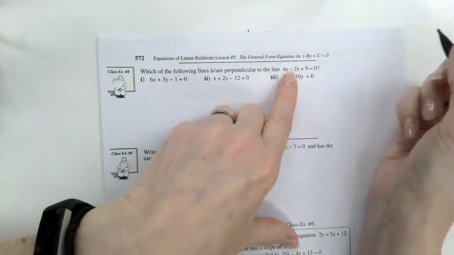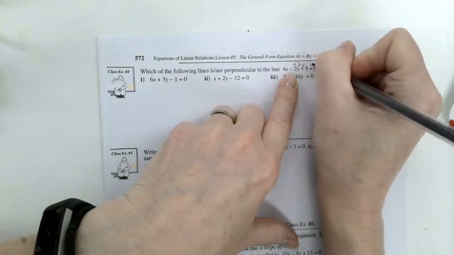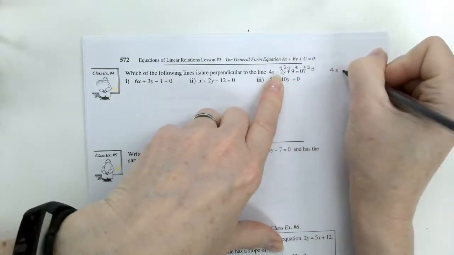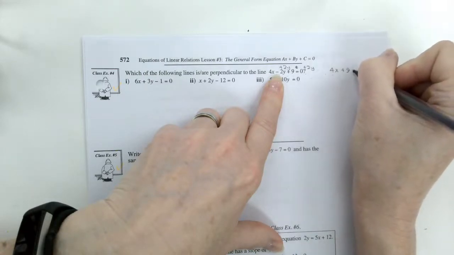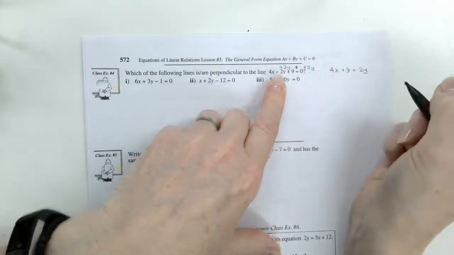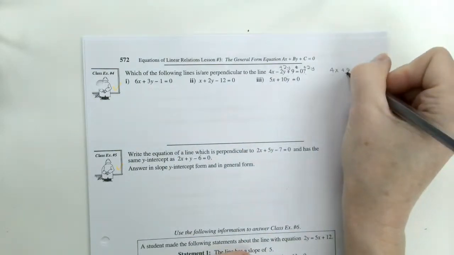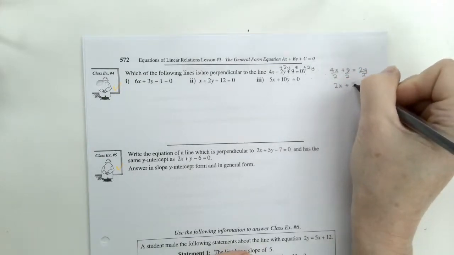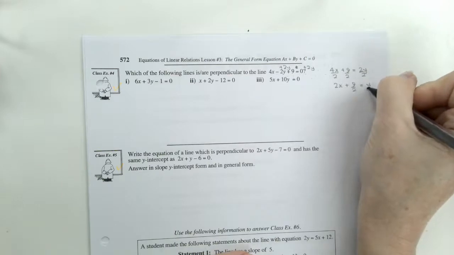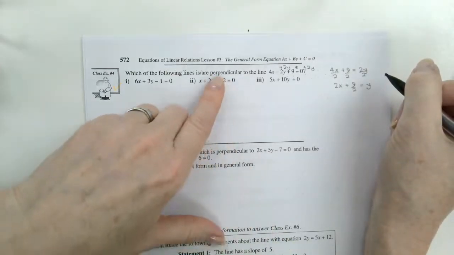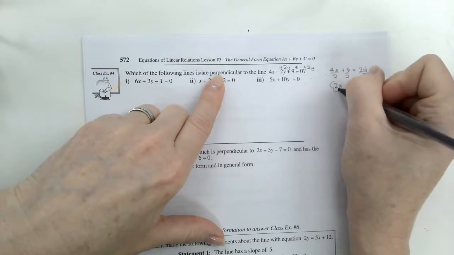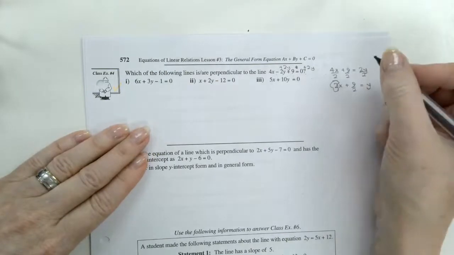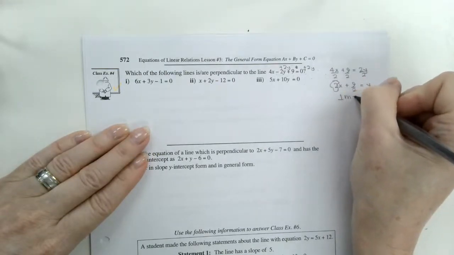So plus 2y, plus 2y. And now 4x plus 9 equals 2y. Divide by 2, divide by 2, divide by 2. So 2x plus 9 over 2 equals y. And we care about slope, which means if we want something to be perpendicular, our perpendicular slope is going to be negative 1/2.